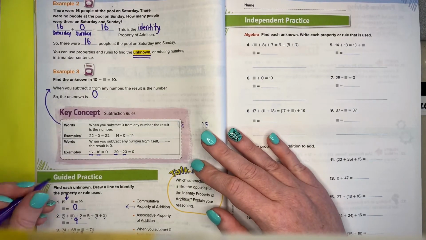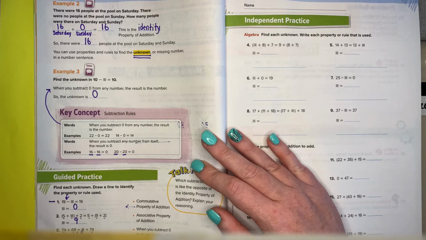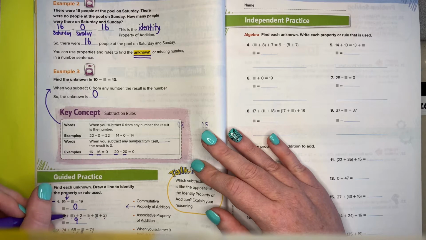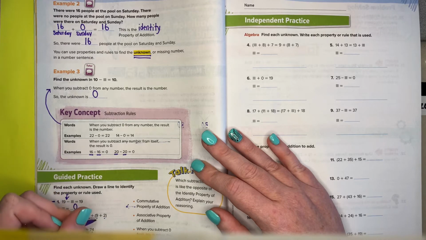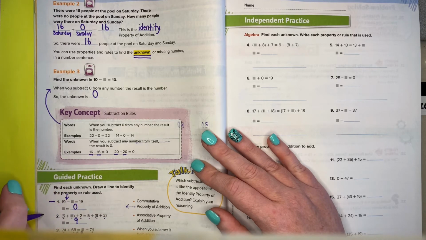Now I know that this first one is a subtraction problem, so I know it's not gonna be one of the addition properties. Right here, I have my numbers grouped, and since they're grouped, I'm gonna put parentheses here, and I know that the commutative property of addition didn't include parentheses, so I know that's probably not gonna be it.